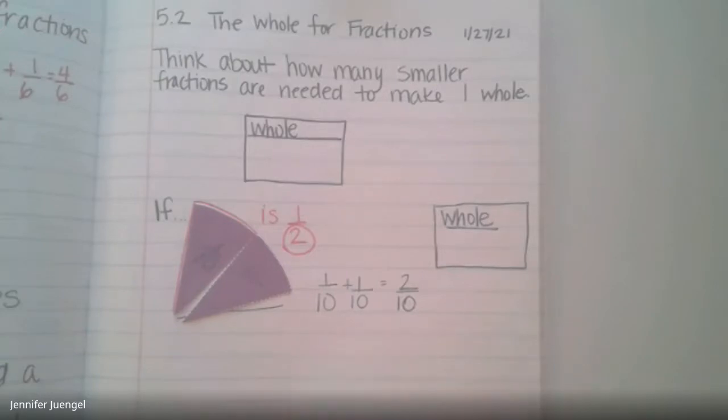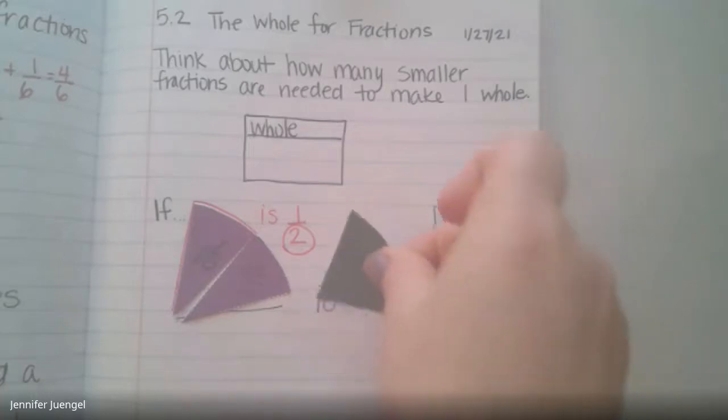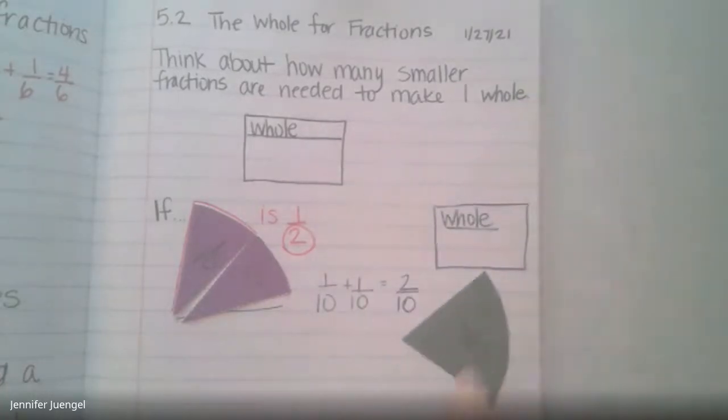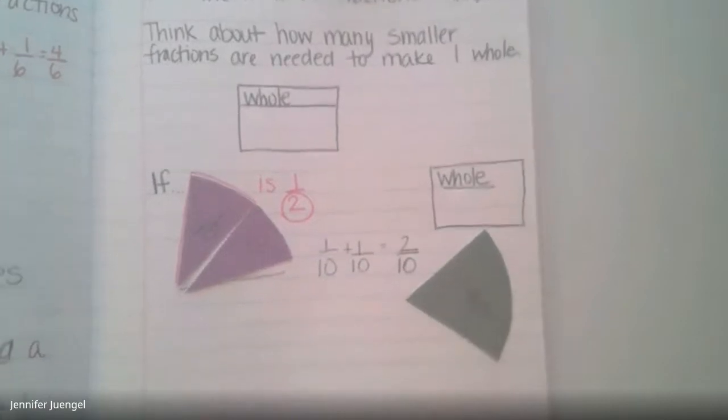So I'm looking through my fraction pieces and I'm saying to myself, 6 isn't a multiple of 10. 8 isn't a multiple of 10. 4 isn't a multiple of 10. Oh, wait, I think I got it. What about fifths? 1/5. Fifths are a multiple of 10.